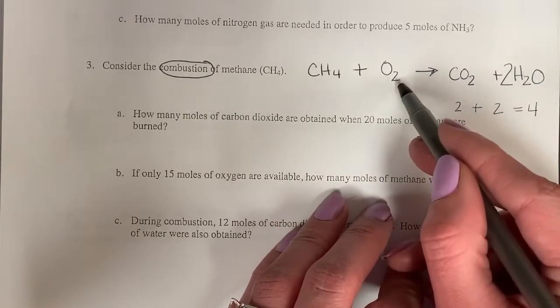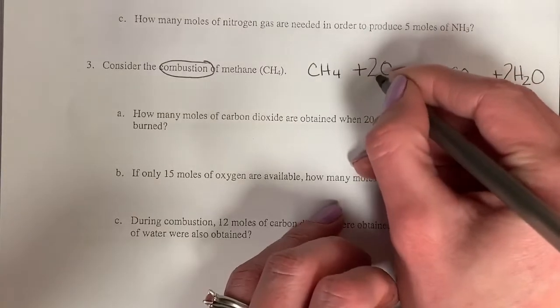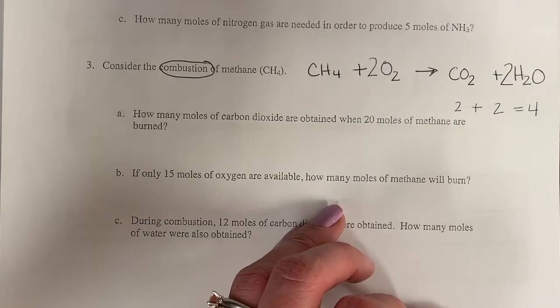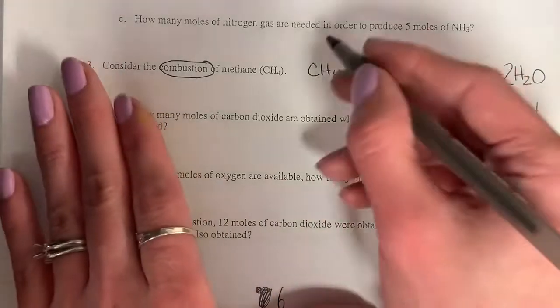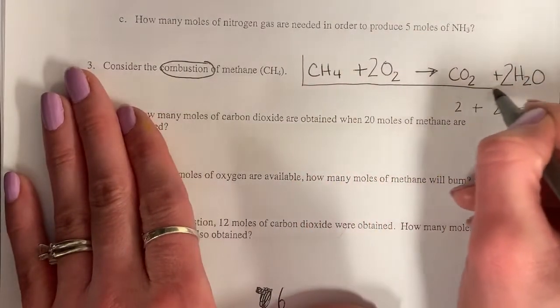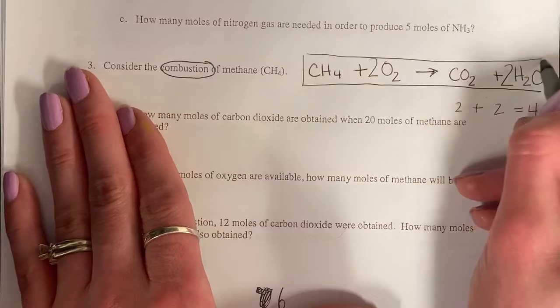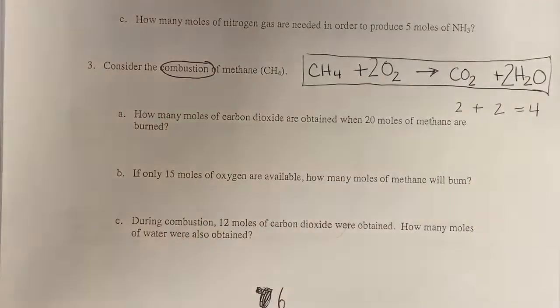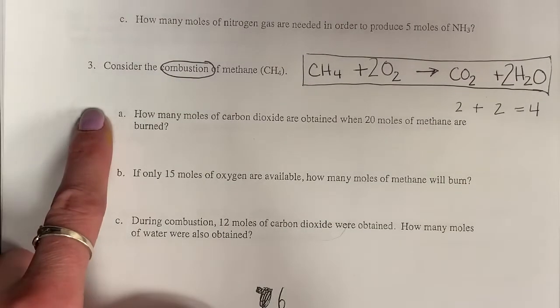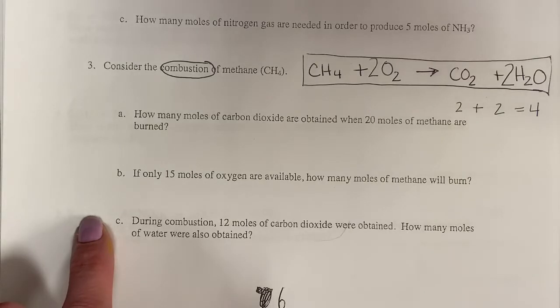So I need to multiply this 2 by 2. Okay? So this is my balanced chemical equation that I will need to be able to solve 3A through C. Okay?